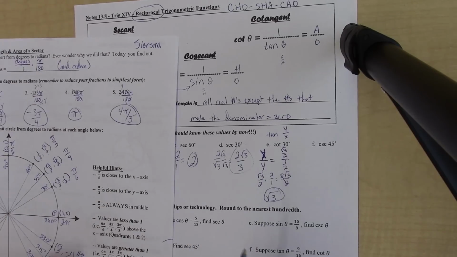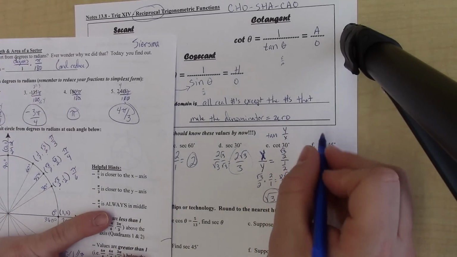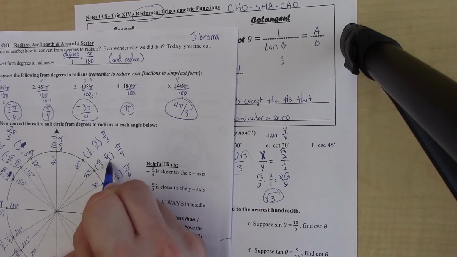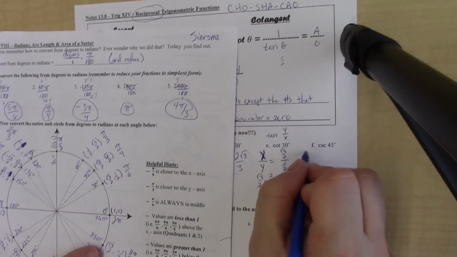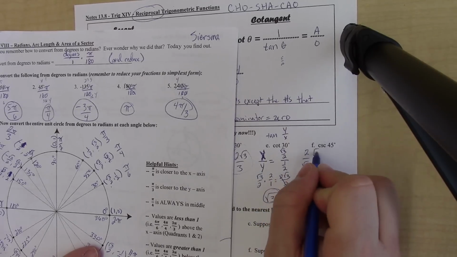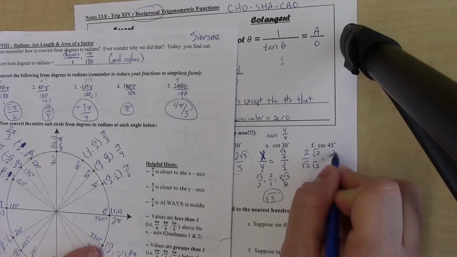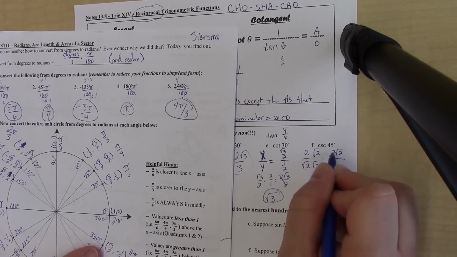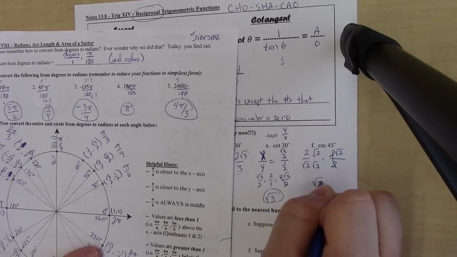Cosecant of 45 degrees is 1 over sine. So let's find the sine value at 45 degrees, which is square root of 2 over 2, and just flip it. 2 over the square root of 2. Again, I can't have that on the bottom, so I do this little thing, and I get 2 square roots of 2 over square root of 4, which is 2. And these cancel each other out, and I get square root of 2.